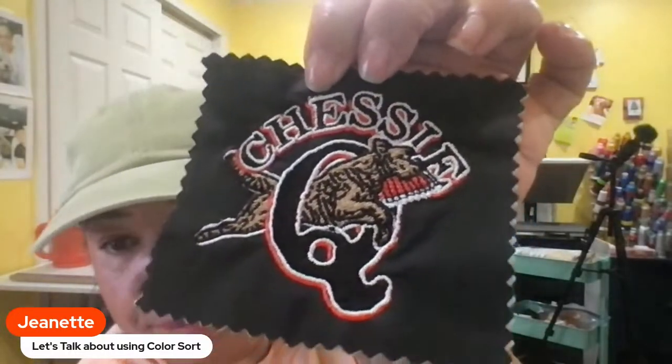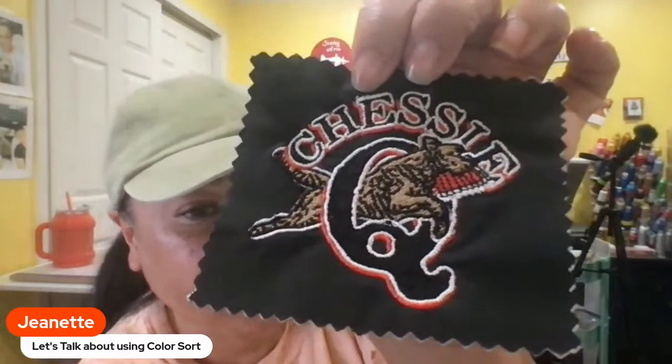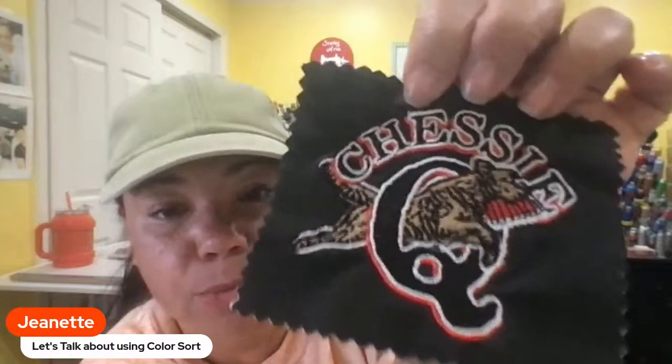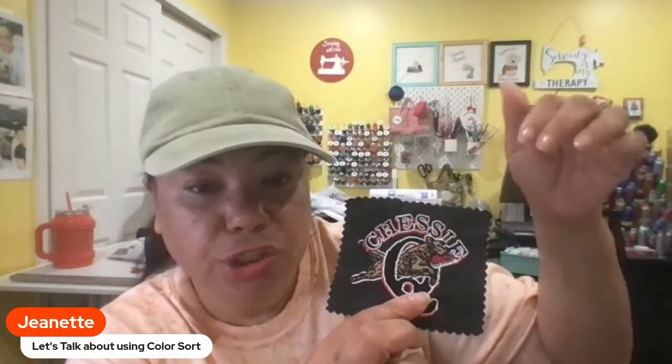You might be able to make out the design, but it's not going to look crisp and clean, okay? And remember, that's what you want. You want your designs to have that clear finish look, okay? So you would really have to double check this design to make sure that any of these colors that should be on top doesn't accidentally go in the bottom, okay?